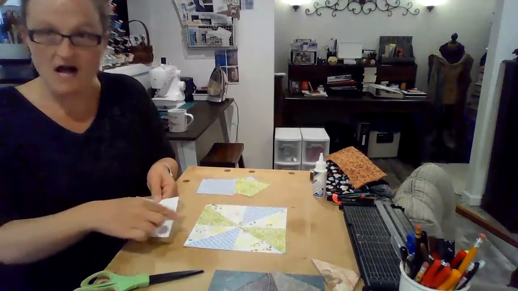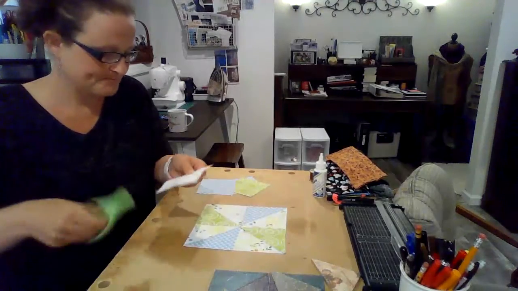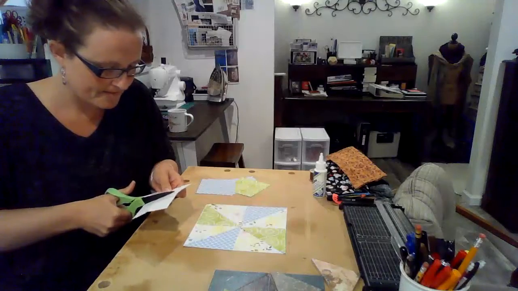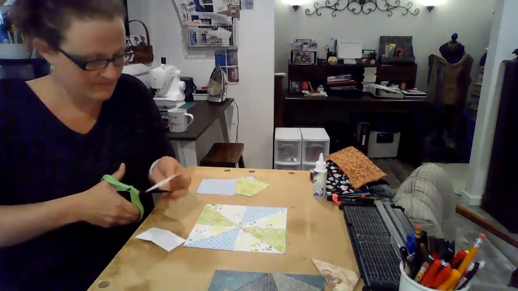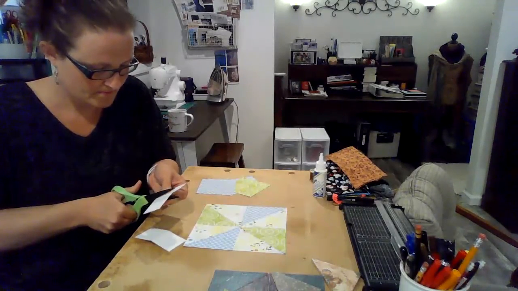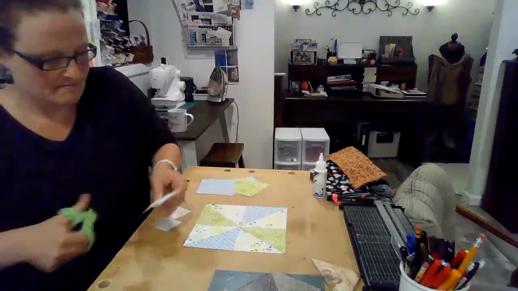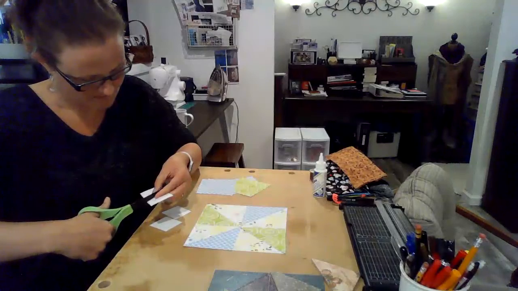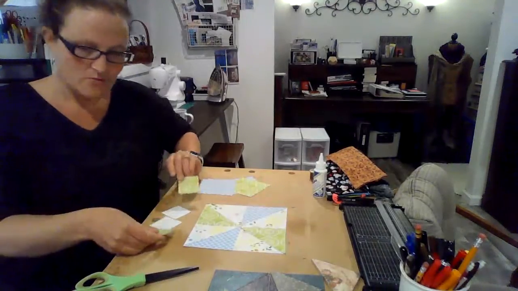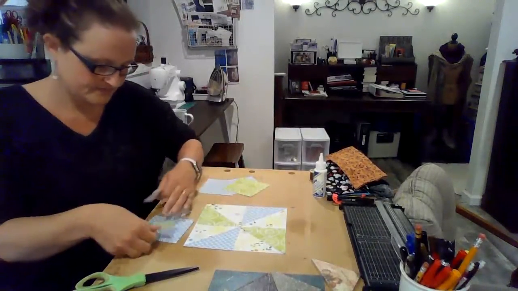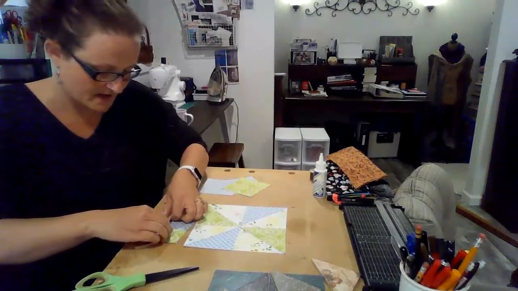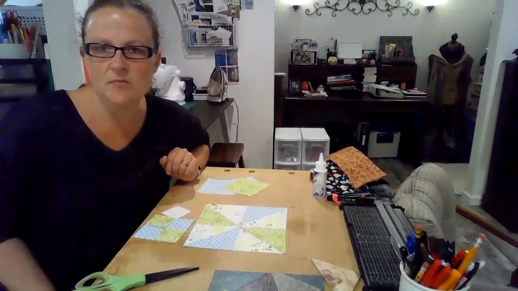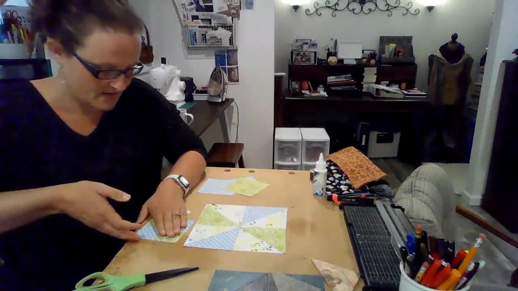So now I have a cross going in the middle of my paper. I'm going to use my scissors to cut this in half. And then we can use these to place them on another square to create a quilt patch within that square.